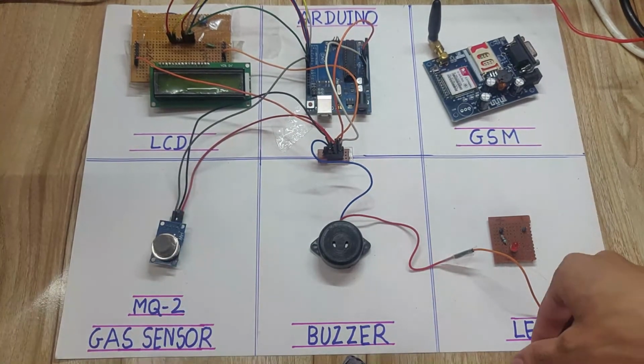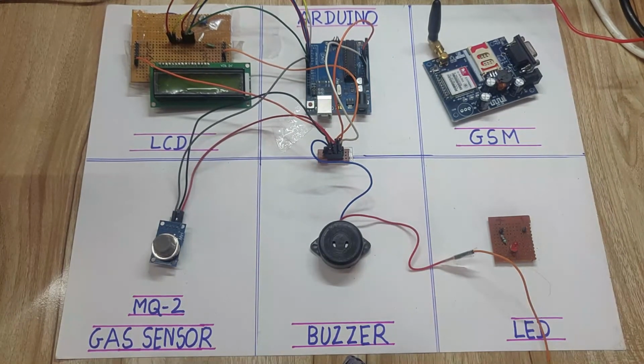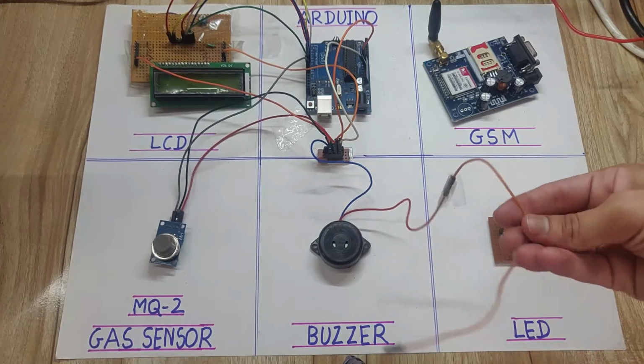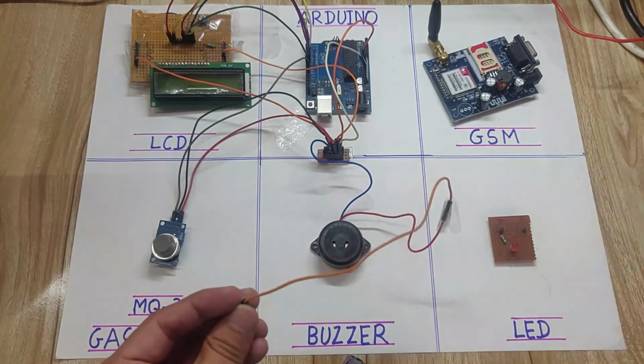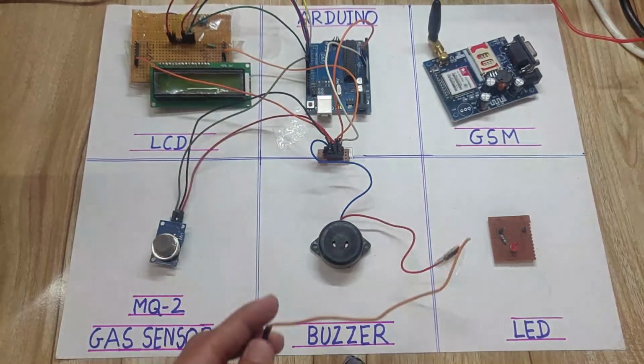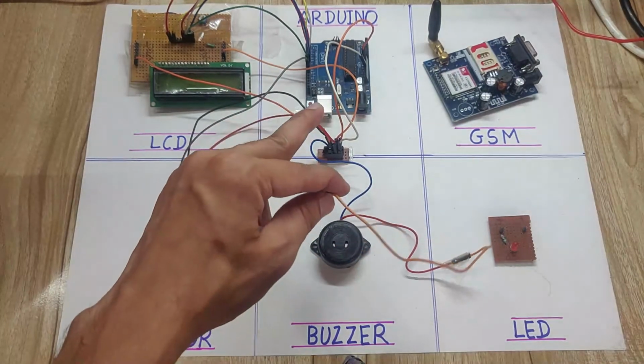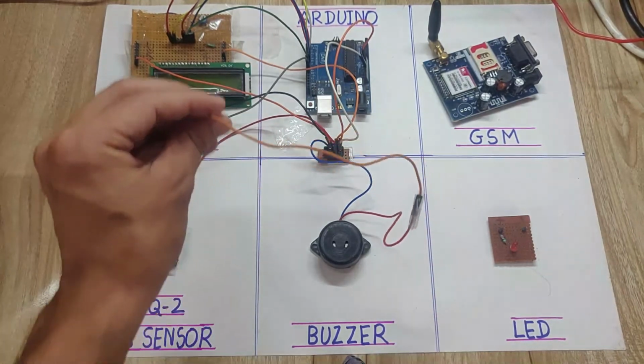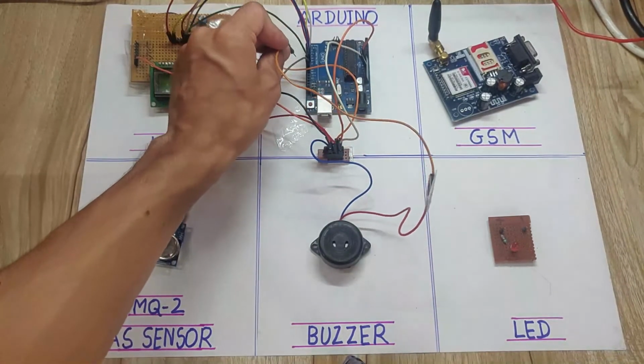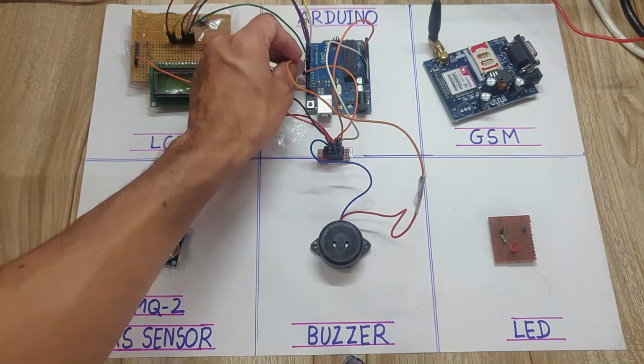Now the next part is the other point of the buzzer, which is this one. This is the positive pin of the buzzer, and this should be connected to an Arduino pin. So Arduino pin 11 should be connected to this positive point. So connect this positive point of the buzzer to Arduino pin 11.